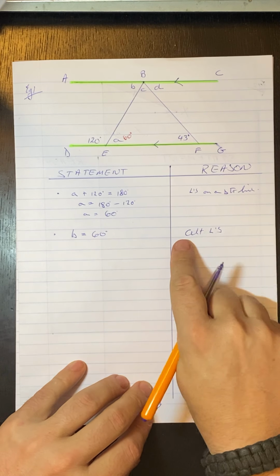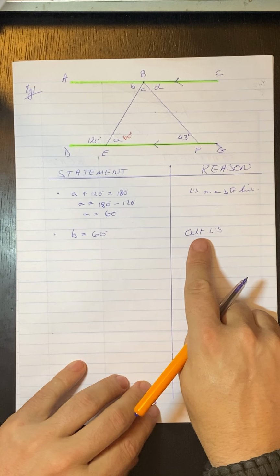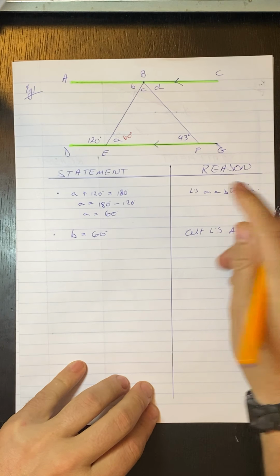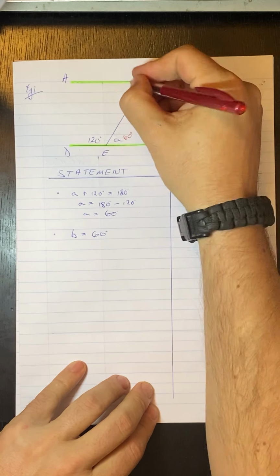And remember, whenever you use alternate angles, corresponding or co-interior, you must state which lines were parallel. So AC parallel DG. Okay, so now we know that this is 60.